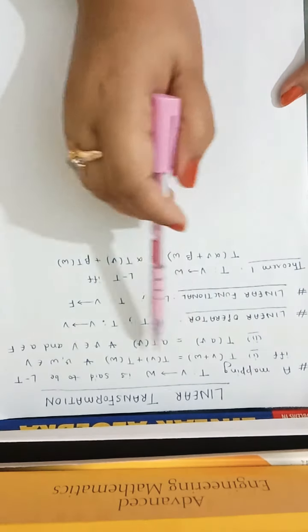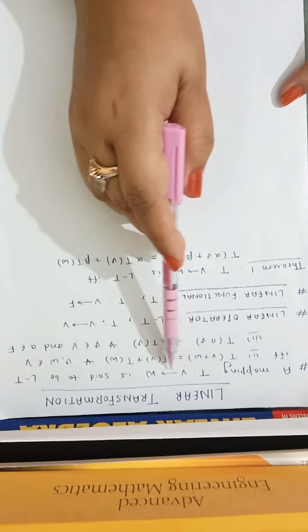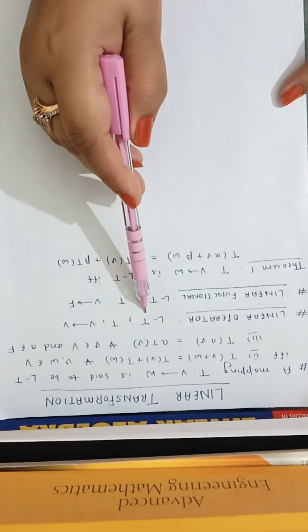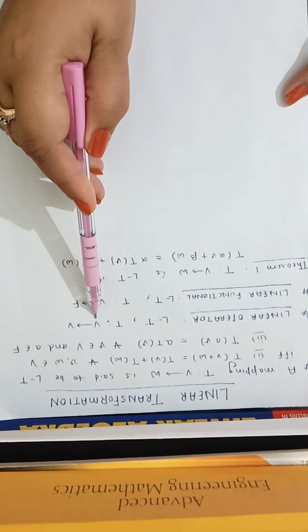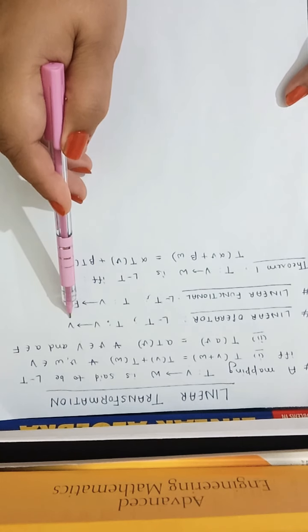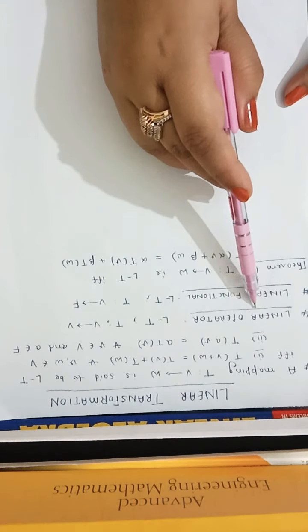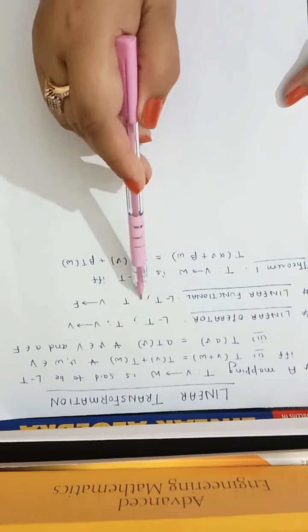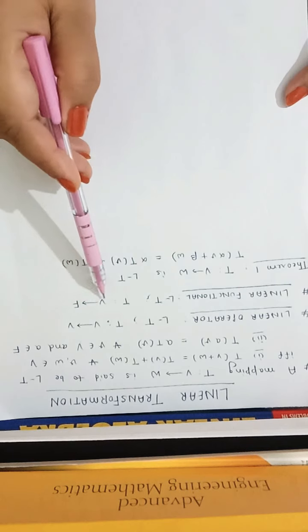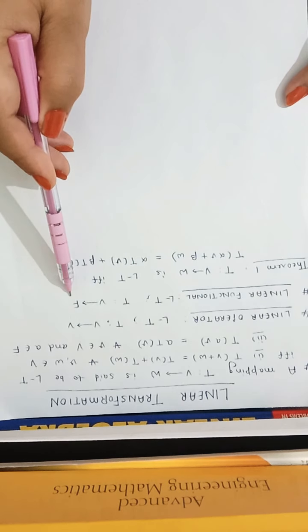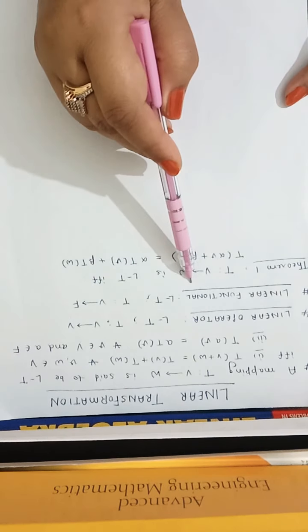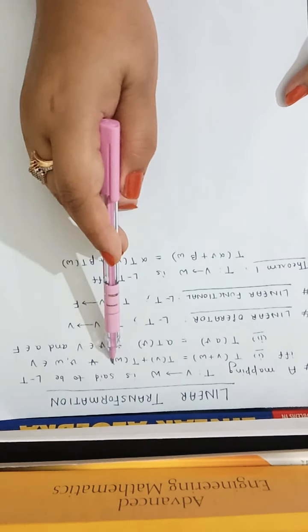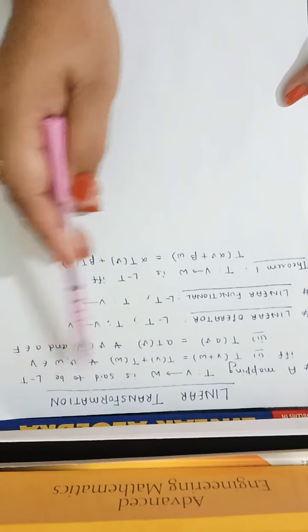Now, since linear transformation is a mapping from vector space V to vector space W, if it defines a mapping from the same vector space V to the same vector space V, then this linear transformation is known as a linear operator. A linear transformation T from the vector space V to the field F is known as a linear functional.